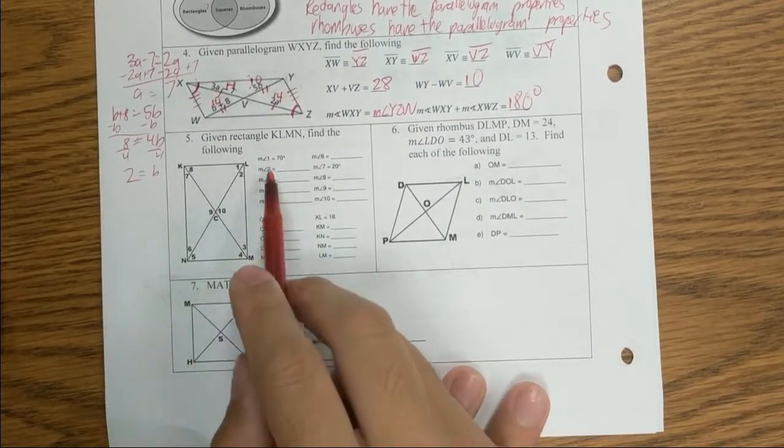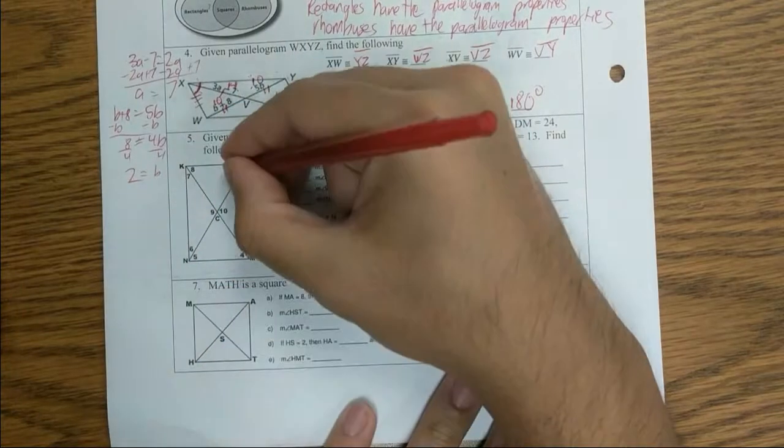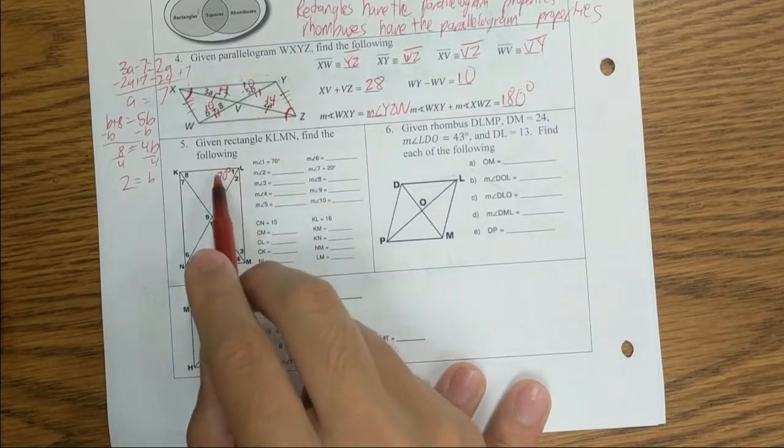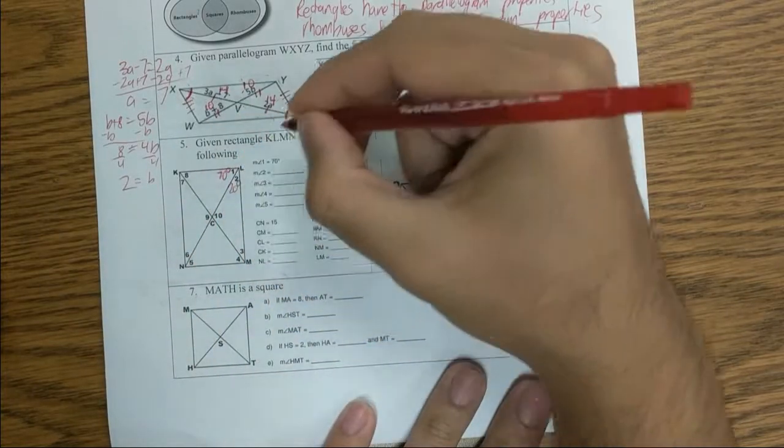Okay, so given this is a rectangle, measure of angle 1 is 70 degrees. Well, I know that this is a right angle, so 70 must be plus 20 to get to 90.